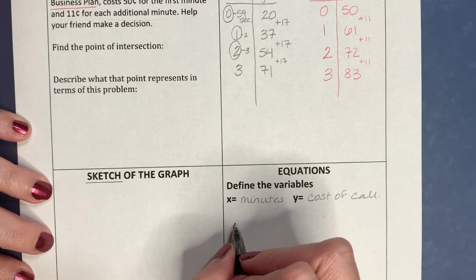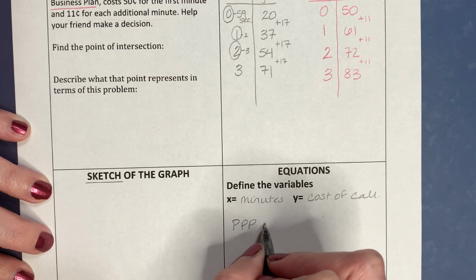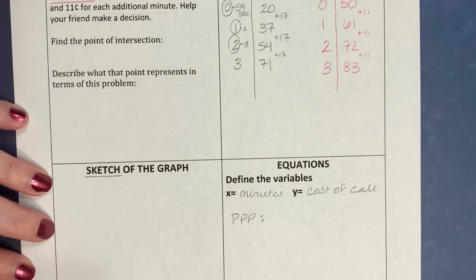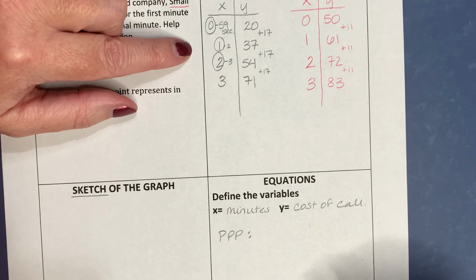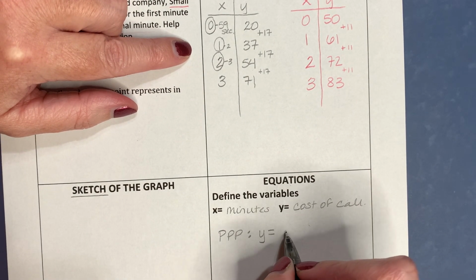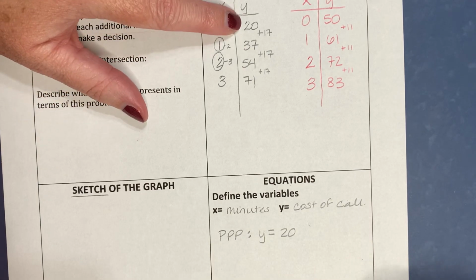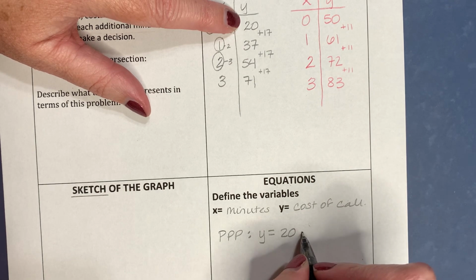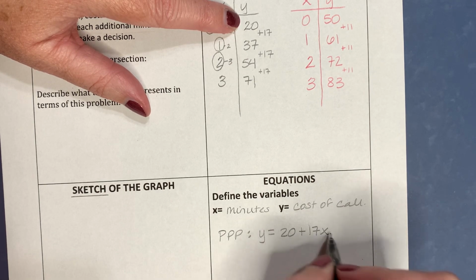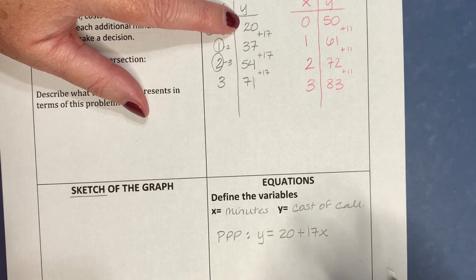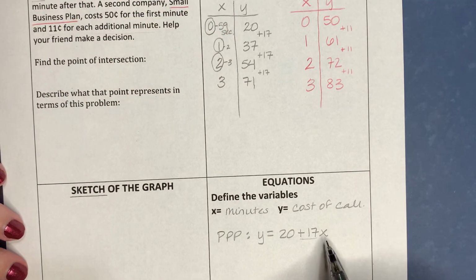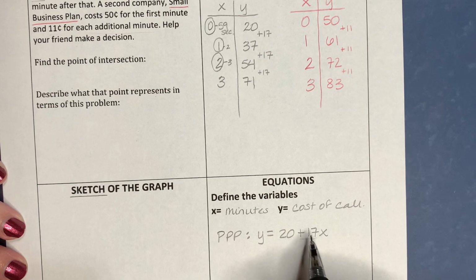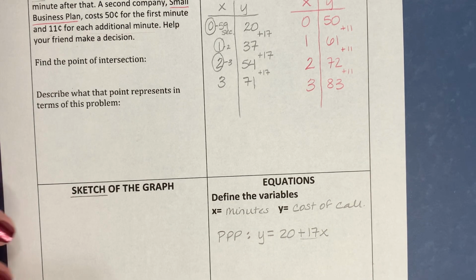For our frequent phoner plan, PPP, what do we know about what's happening? Well, we know it's going to charge me 20 cents no matter what. My initial value is going to be 20 cents, and it's adding 17 cents every minute. This is my slope, 17 cents every minute. Because if I'm on there 3 minutes, 3 times 17 plus the 20. If I'm on there 4 minutes, 4 times 17 plus the 20, and so on.